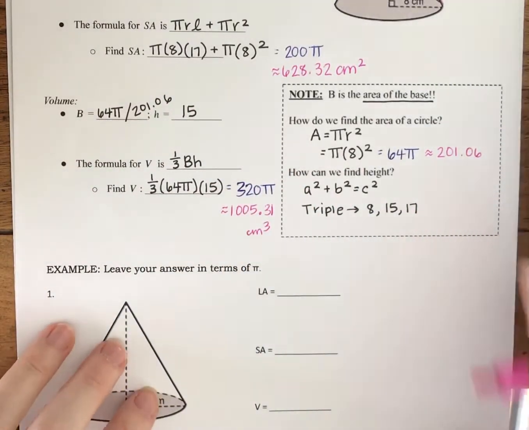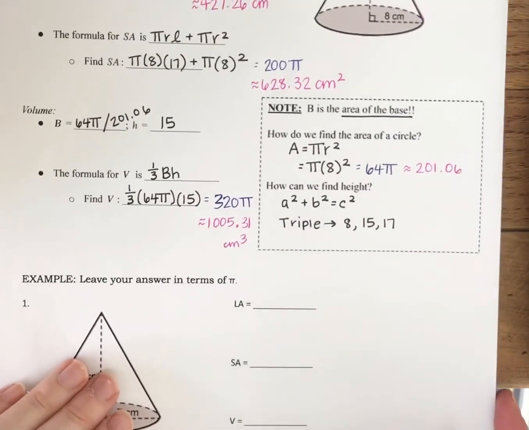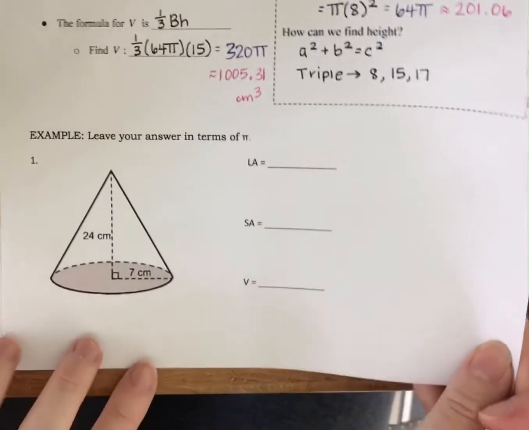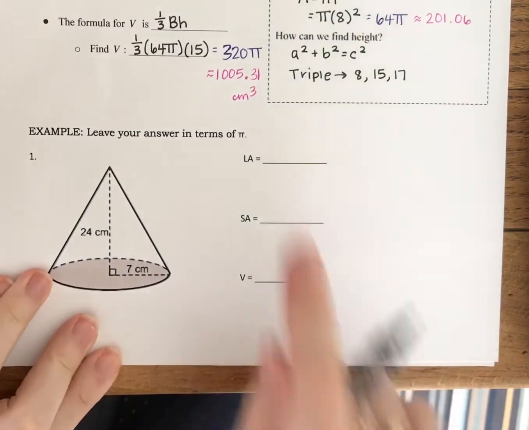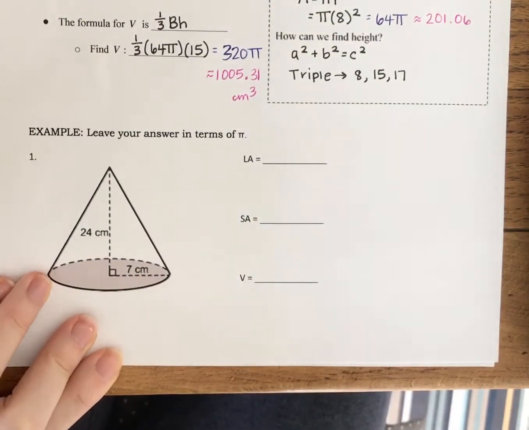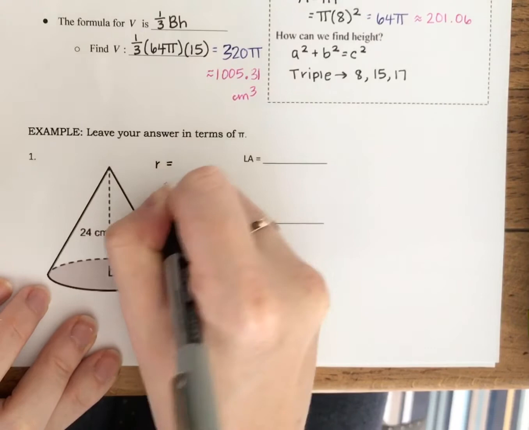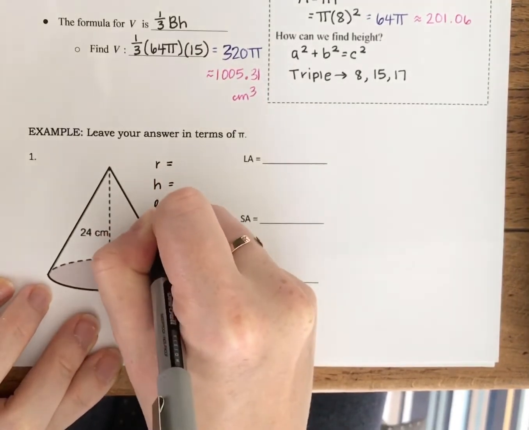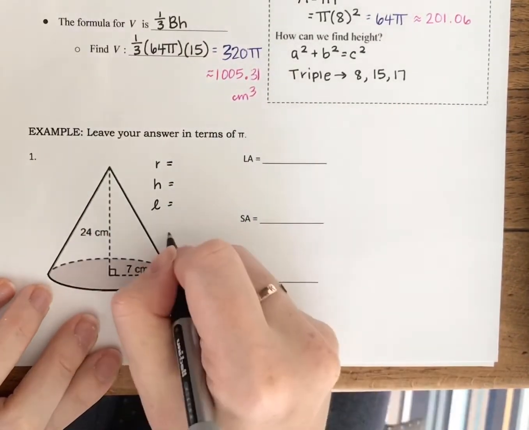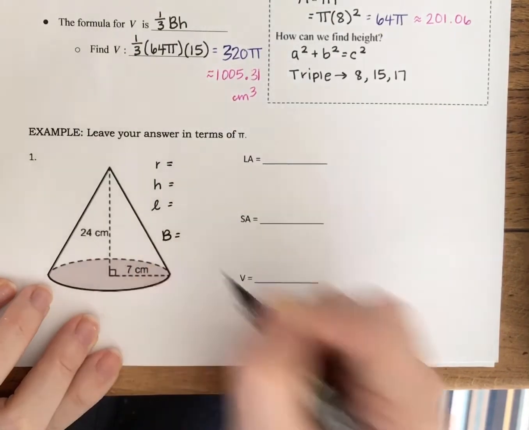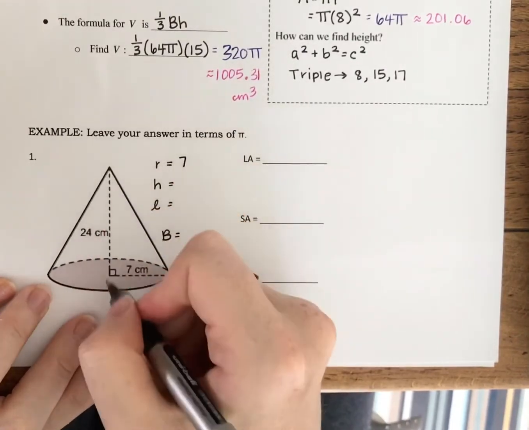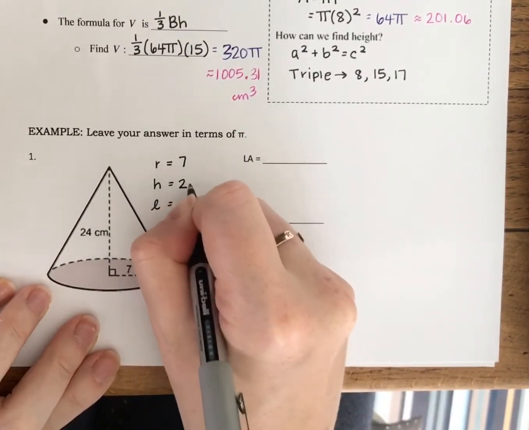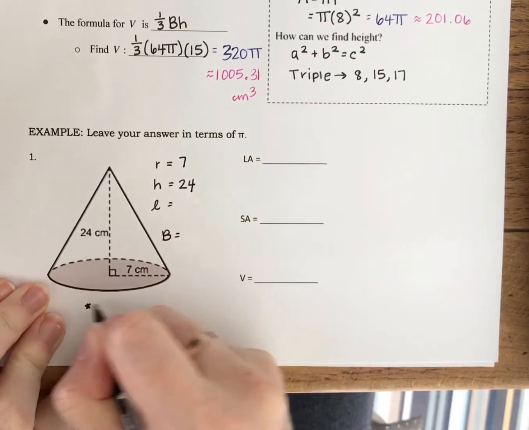Okay, so for our one and only example for cones, we're going to leave our answer in terms of pi as we go through this. The three things that we need in order to solve for surface area and volume of a cone: we need the radius, we need the height, and we need the slant height. And actually we are going to end up needing the area of the base, so I'll put that down as well. Radius is 7. The height of my cone here is 24, and this is also a triple.